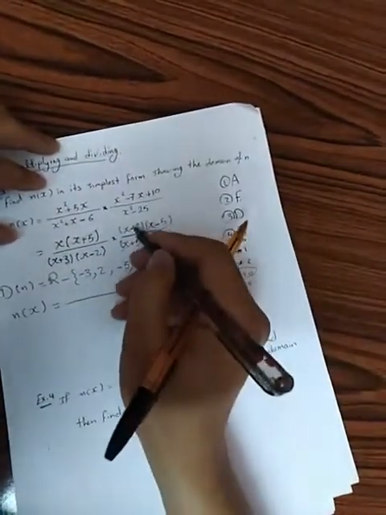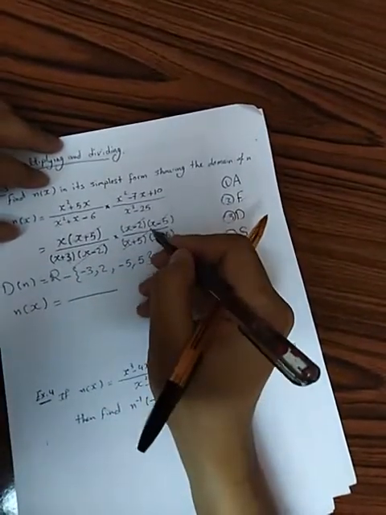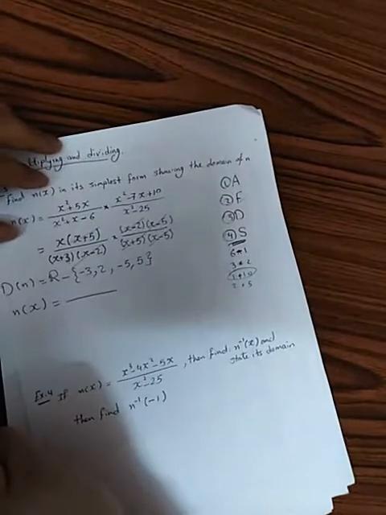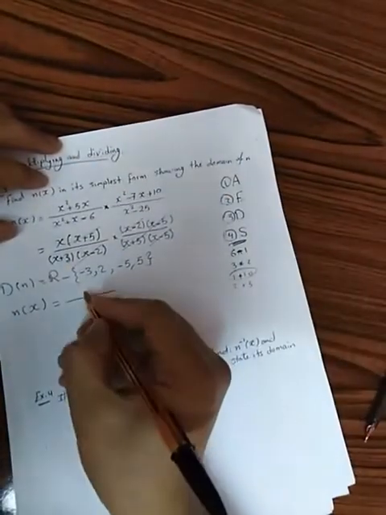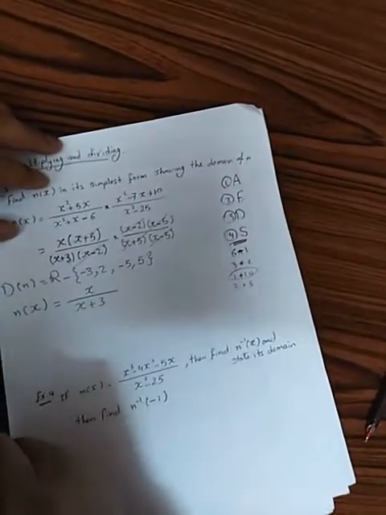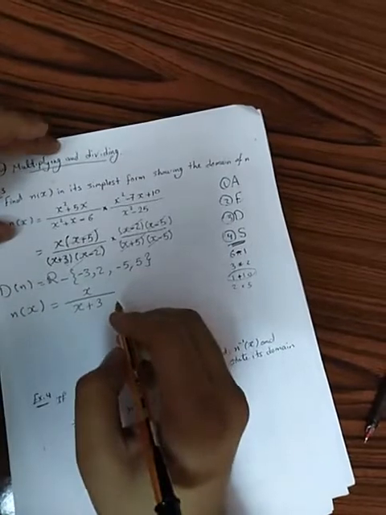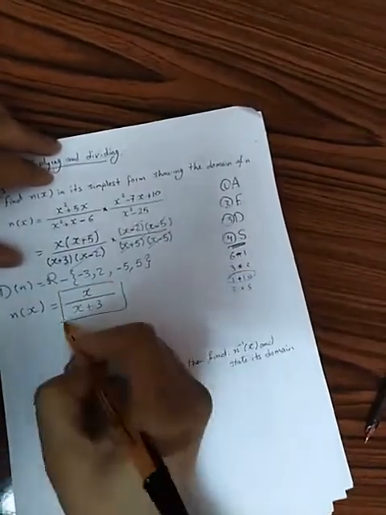As you see, x minus 2 with x minus 2, x minus 5 with x minus 5. That's right. Then its numerator becomes x, its denominator becomes x plus 3. And hence we finished our example.